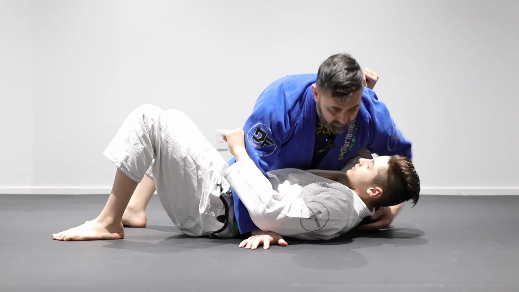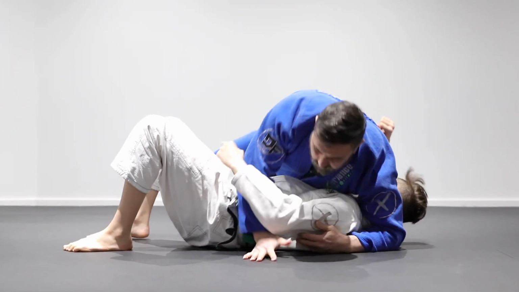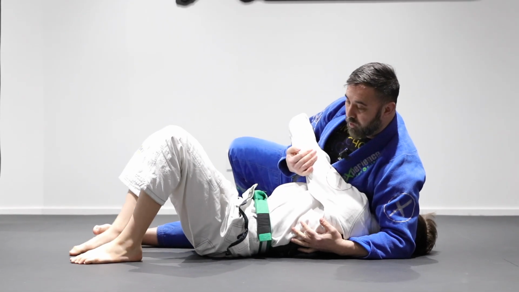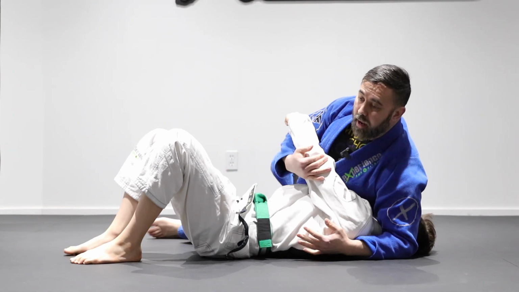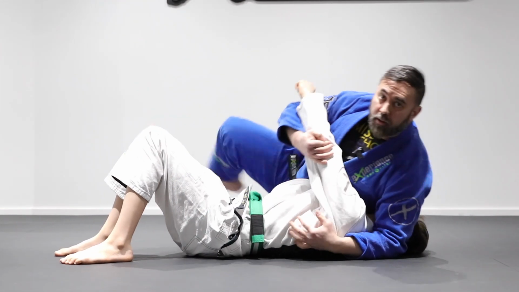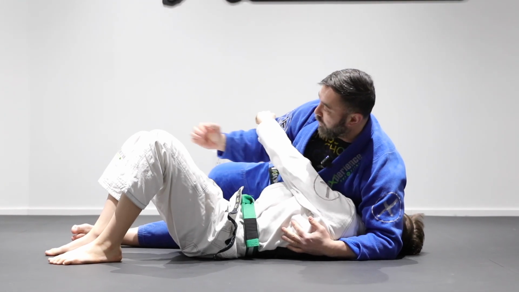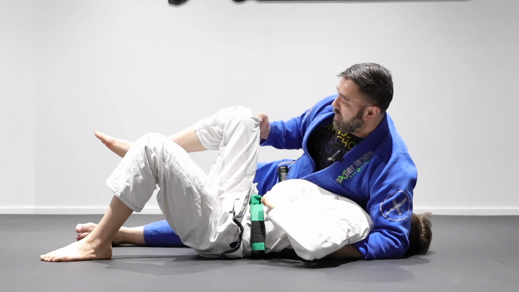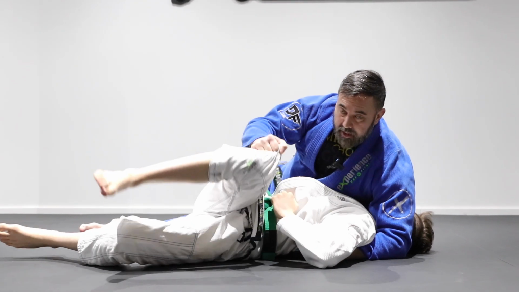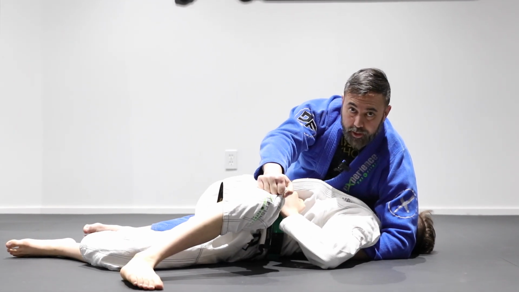So once again, we'll switch here first, switch your base, all right? Of course, now we have the basic options where I can just bring this leg over the mount, right? But sometimes you want the back control, all right? So what we're gonna do is grab the pants right here, all right? Bring the knee opposite side so that way there he can't turn into you.